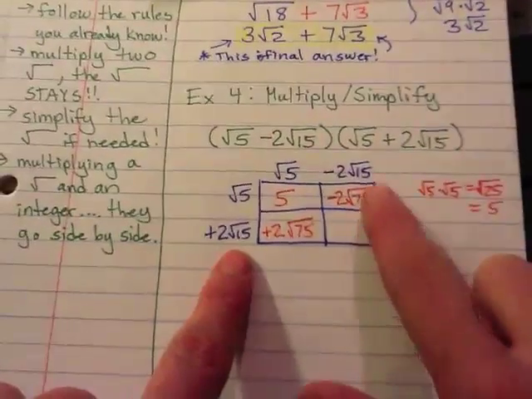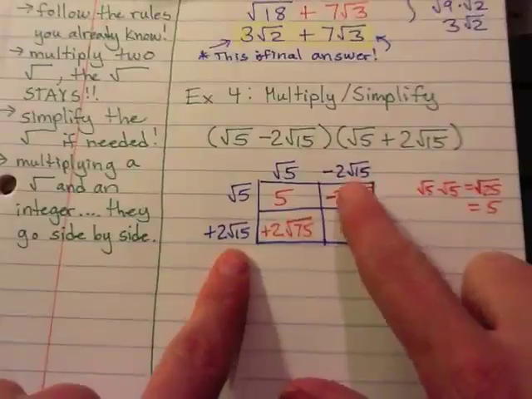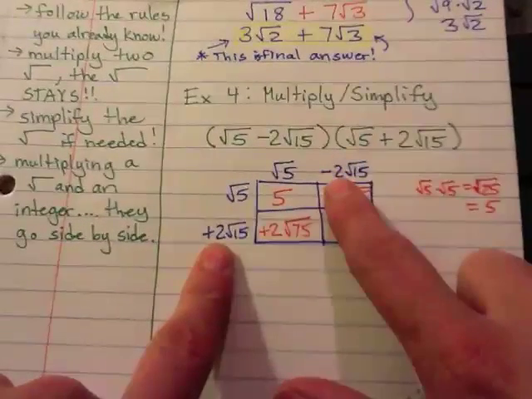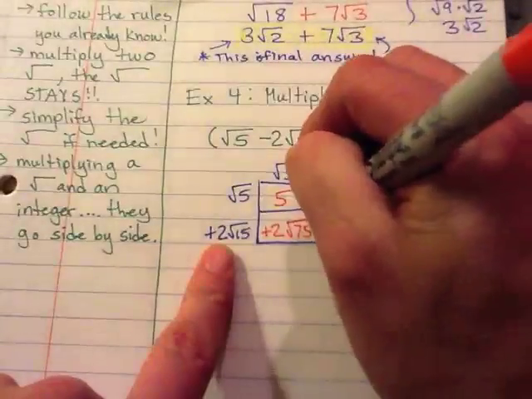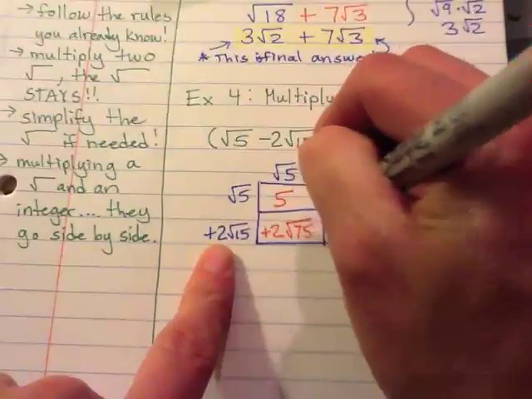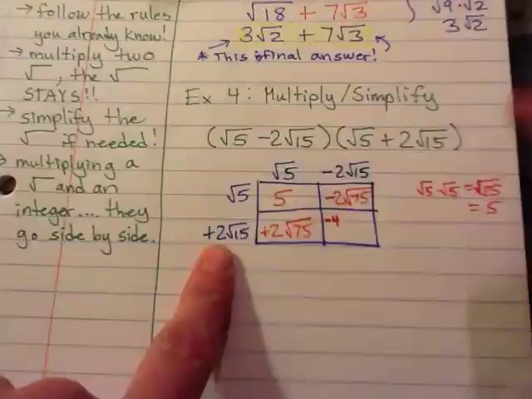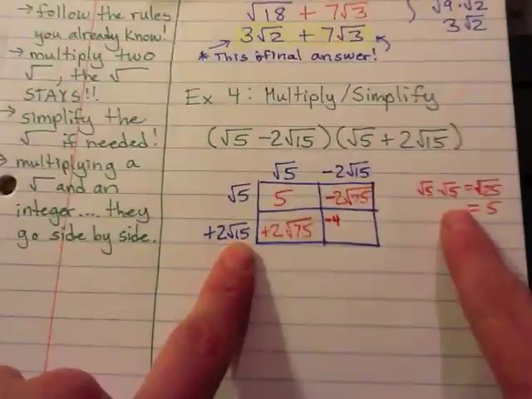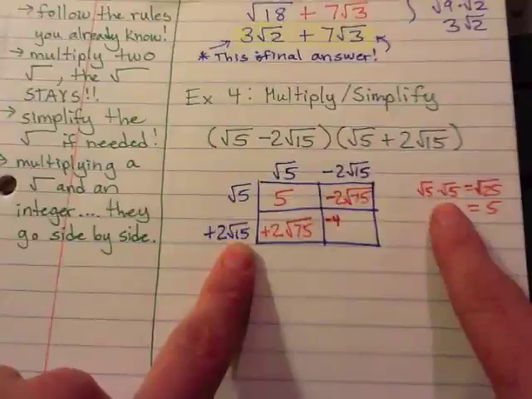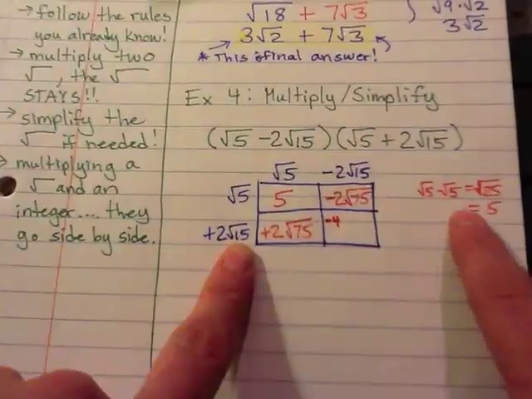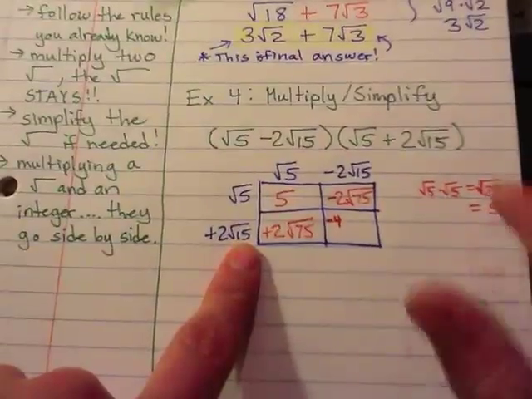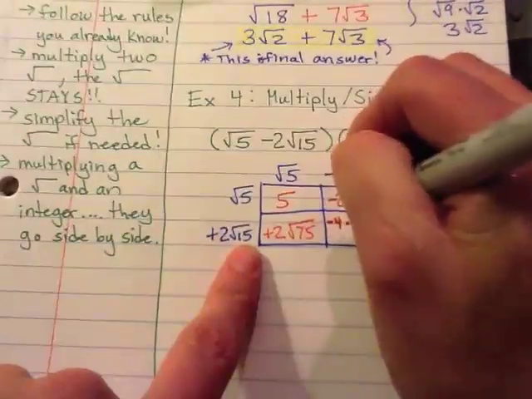Okay, now this gets a little tricky and you need to really watch it and be careful. I have 2 times a negative 2, which is a negative 4. Then I have the square root of 15 times the square root of 15. Same rule applies here. Don't waste your time multiplying 15 times 15, because you already know whatever that answer is, if you don't already know it, is just going to be 15.